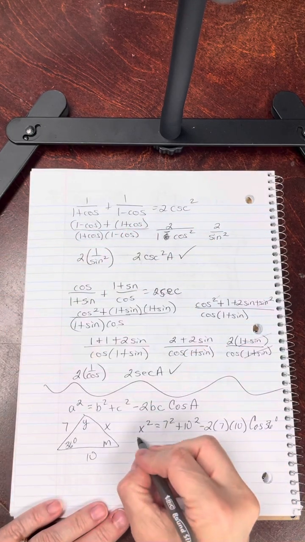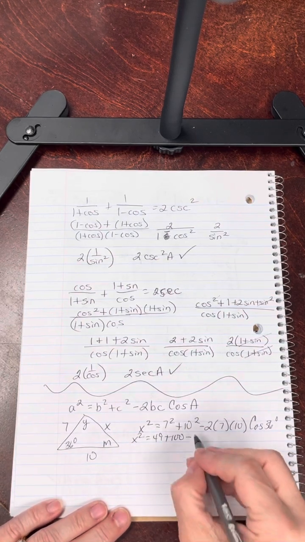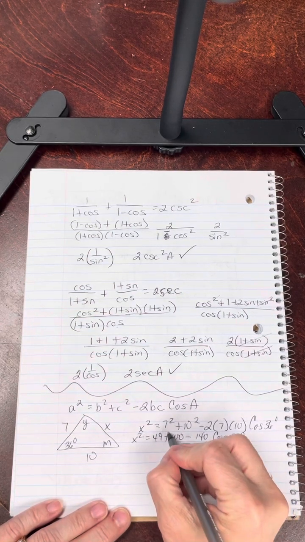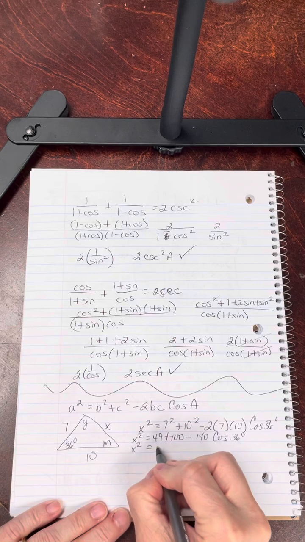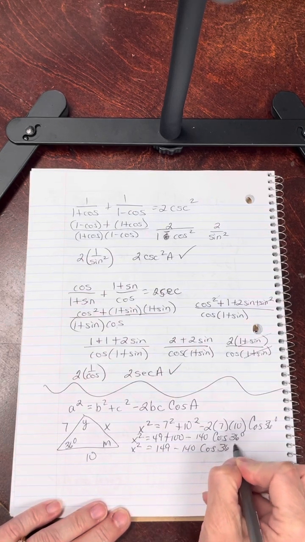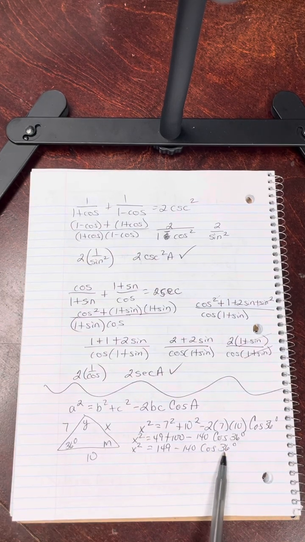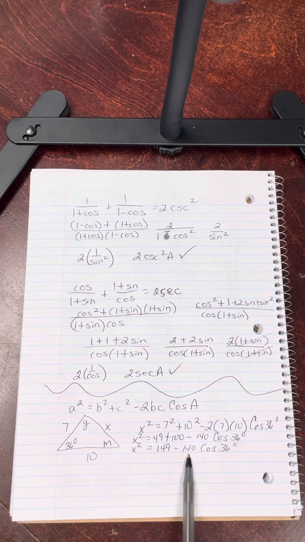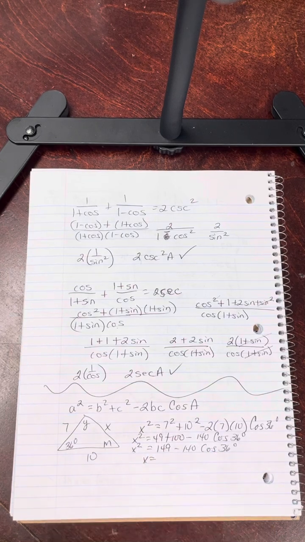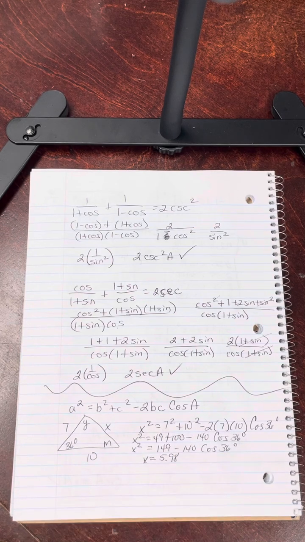To solve this, 49 plus 100 minus 140 times the cosine of 36. Again, you can do all this on your calculator; I'm just trying to work here by hand. 149 minus 140 cosine of 36. Now I've reached a point where I have to do cosine of 36 on my calculator and get a decimal, multiply by 140, subtract that from 149, and then square root that answer so that you get what x is. And that should be 5.98.